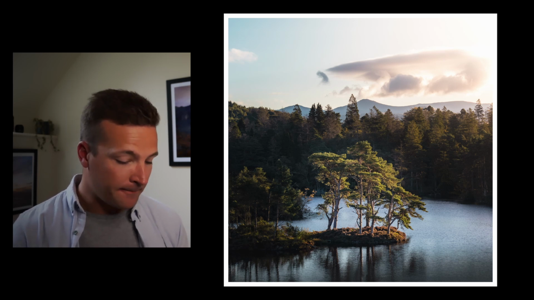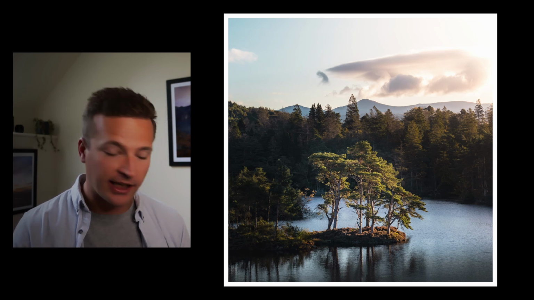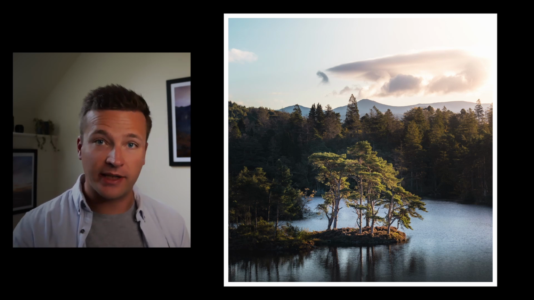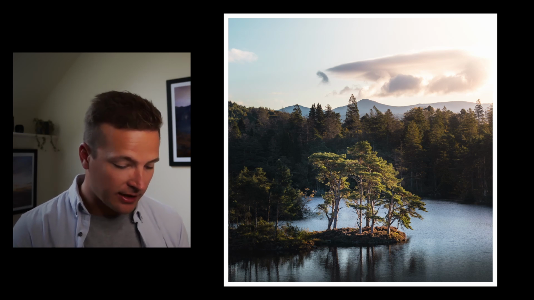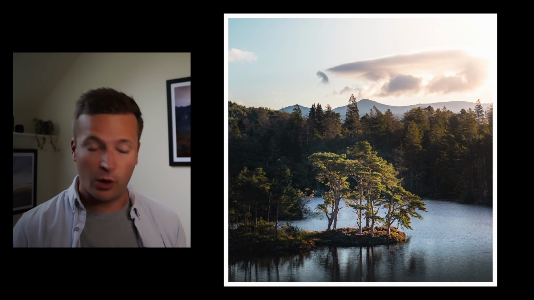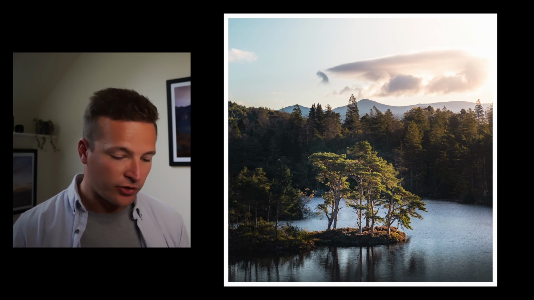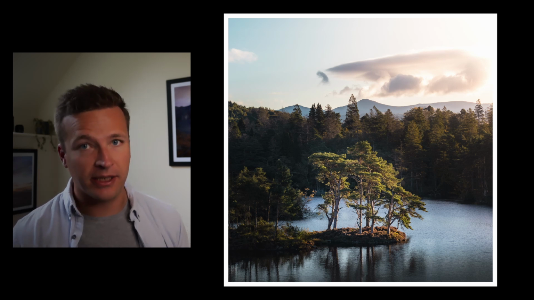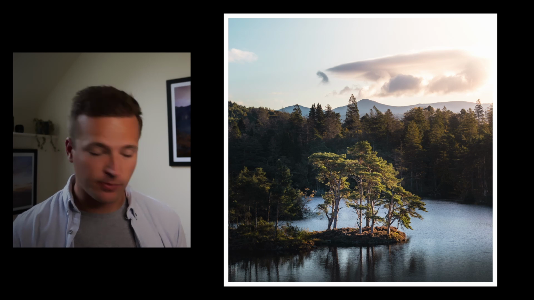So as you can see here, this little outcrop of trees in the middle of the lake was just catching the sunlight before the trees in the background were catching as much sunlight. What that means is that these trees here in the middle, the actual subject of my photo, really stand out against the background. So this is a great way of adding contrast to your picture without losing the subject or without having any distracting bright spots.